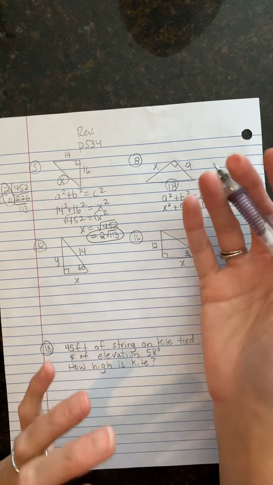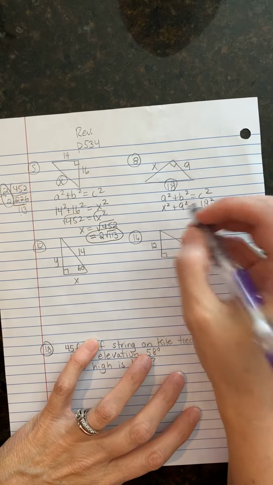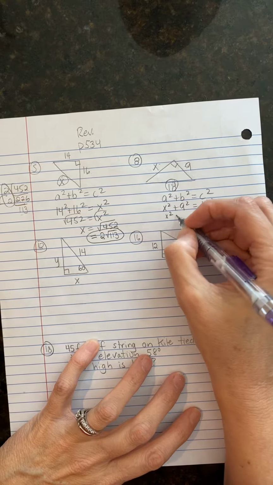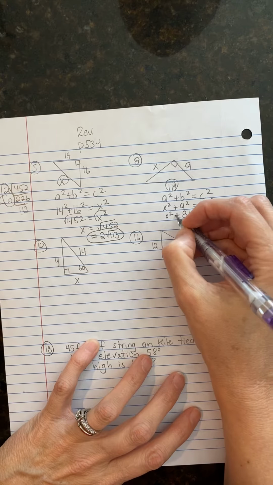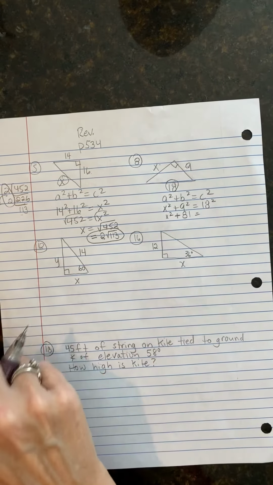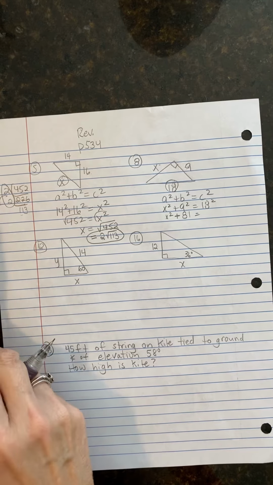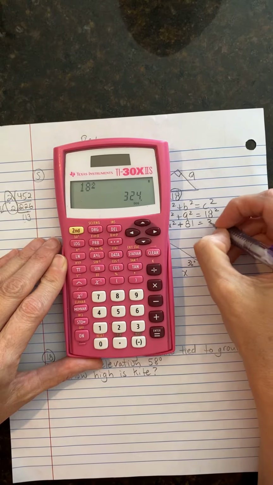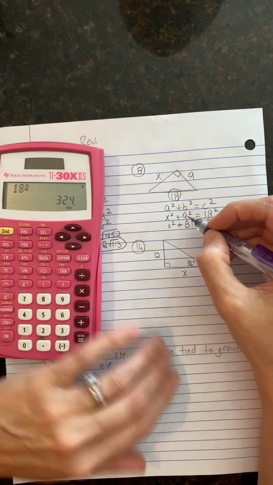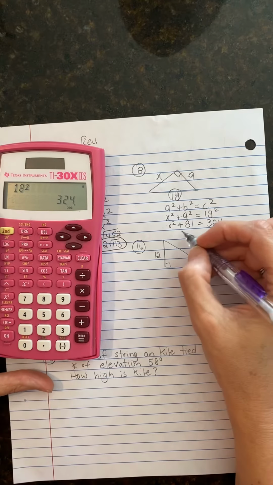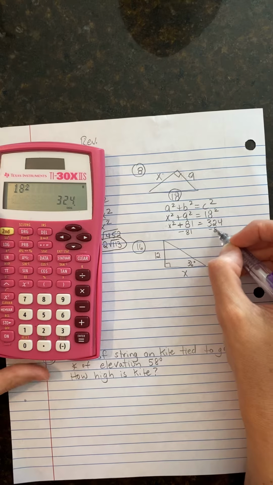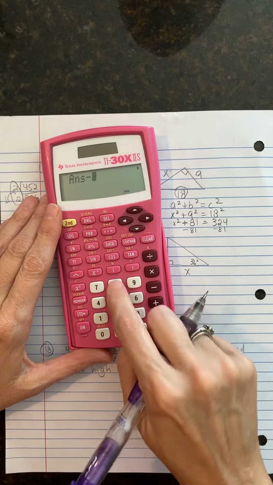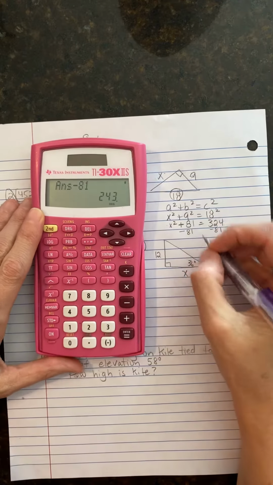But if you didn't notice that, and I'm not sure I would have noticed that because I just now did, then this is what you would do on a test. This is the intention of the problem anyway, to do it with the Pythagorean theorem because they did not give you those angles. This is 324. So I squared the 9, I squared the 18. Then I'm going to subtract 81, and you get 243.